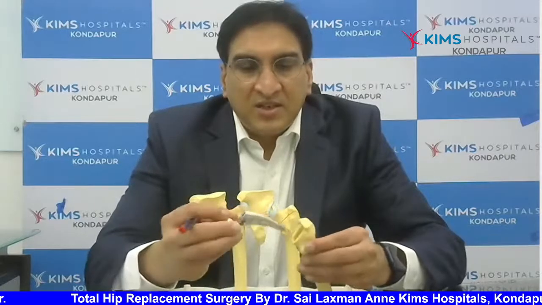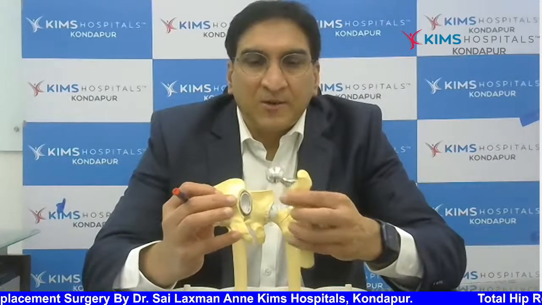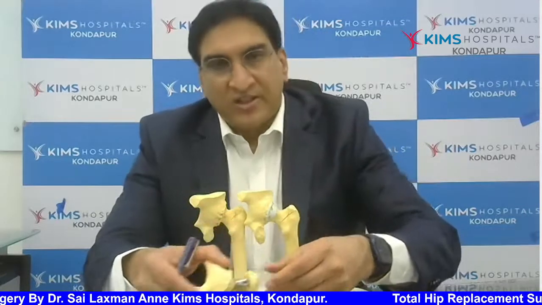So the ball is replaced with a steel ball, or it can be a ceramic also, and it comes with a stem, which is like a pen in a refill. It goes into the femur, and then the bearing surface. The other side, the acetabulum, the cup is also well fitted in this. I think probably from the side you can see it better, and that behaves anatomically. It behaves like the normal hip, and the muscles and the other things surrounding the hip will make you walk easily and do their normal activities completely free from pain.